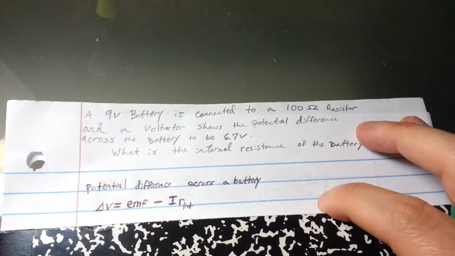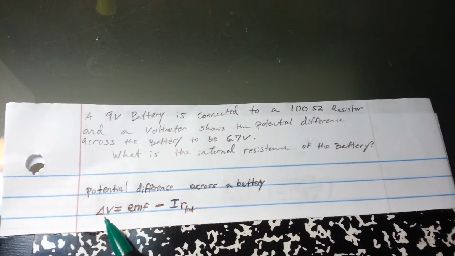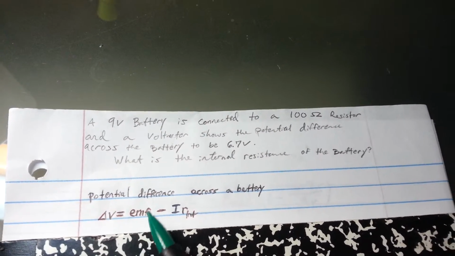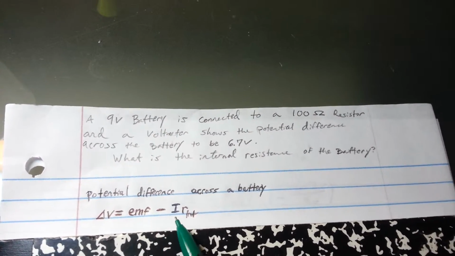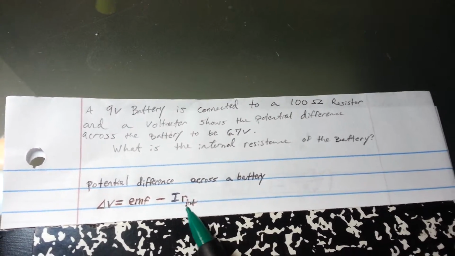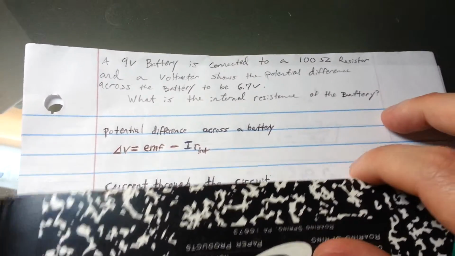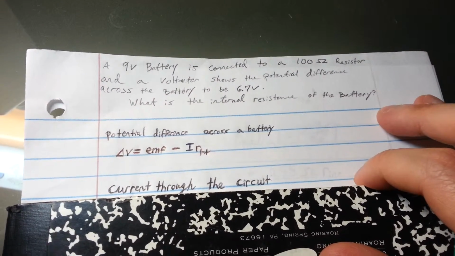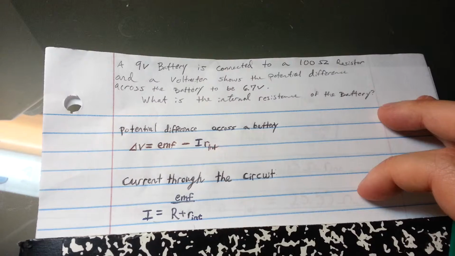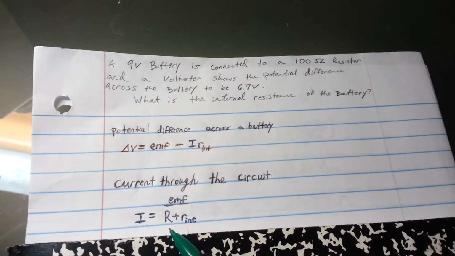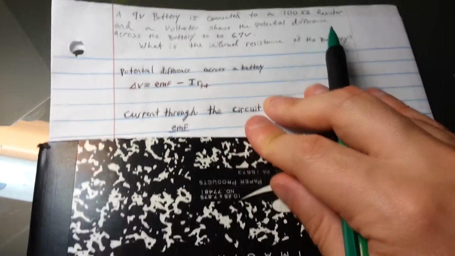The first one is the potential difference across the battery, which is delta V, the change in potential, is equal to the electromotive force minus the conventional current times the internal resistance. The second one is the current through the circuit, which is just the conventional current, is equal to the electromotive force over the resistance plus the internal resistance.